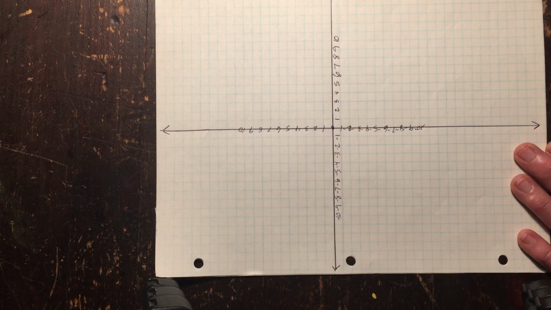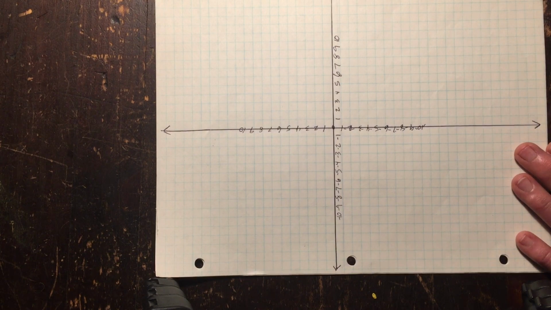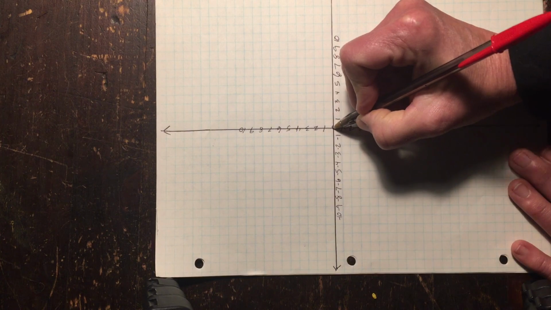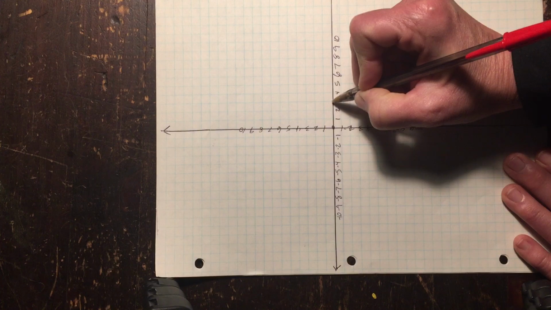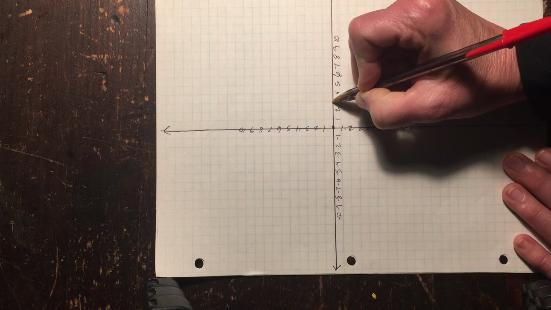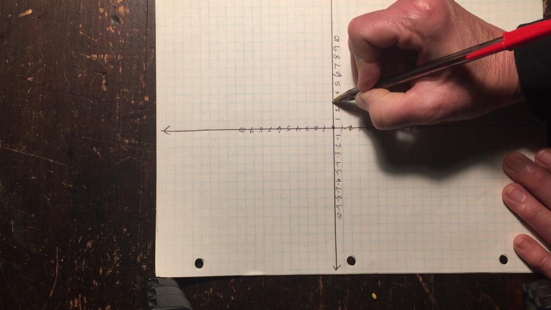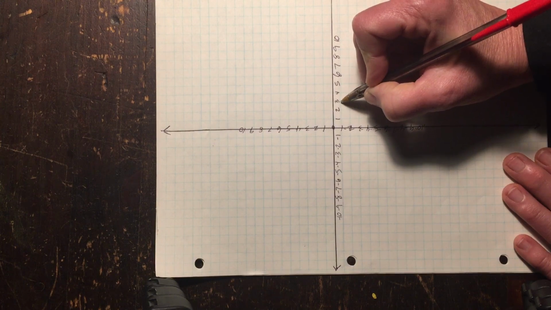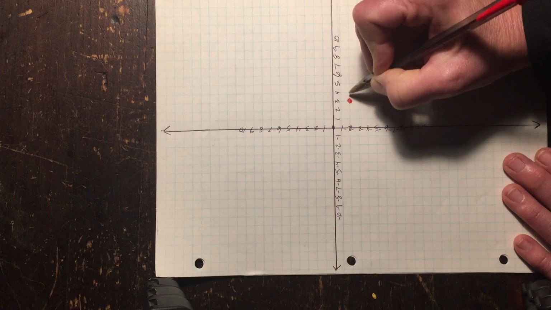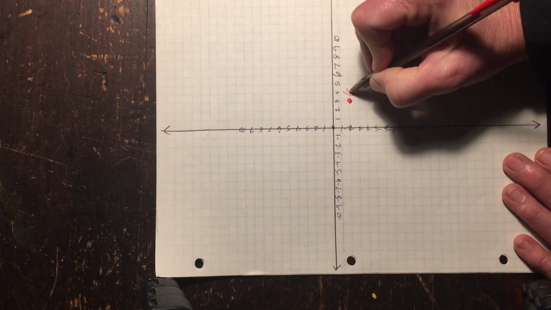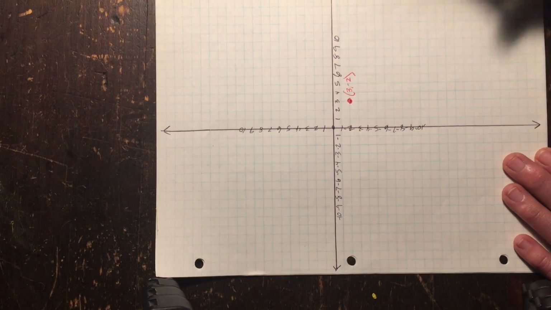So the first point I want you to plot on your coordinate plane is (3, -2). So we're going to start at the origin. 3 is the x value, so we're going to move over 3 spaces to the right because it's positive. And then the y value is -2, which means we're going to move in a downward direction. And I'm going to put a point there, and I'm actually going to label it (3, -2).